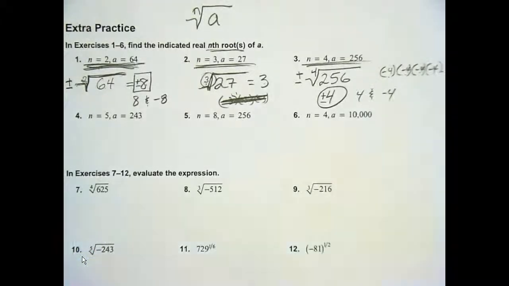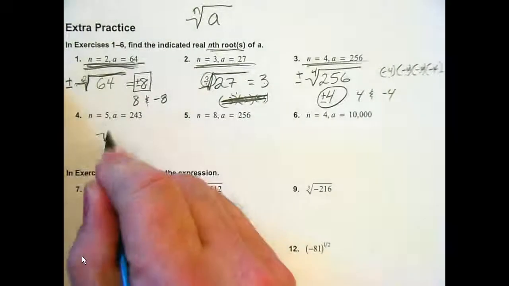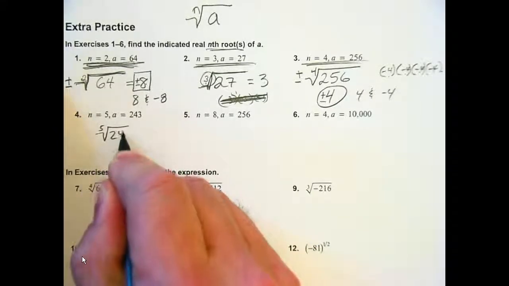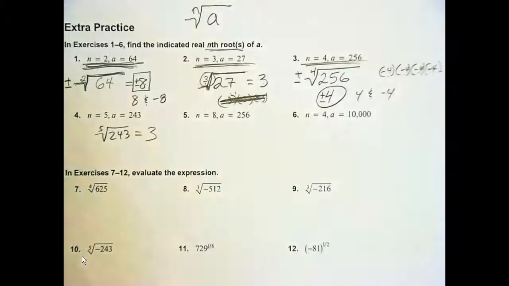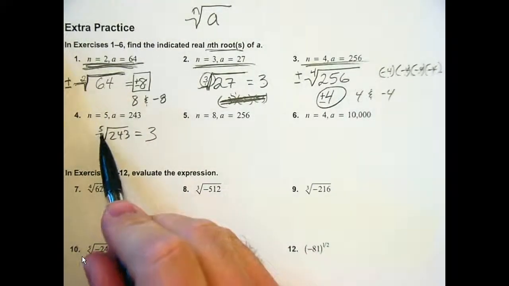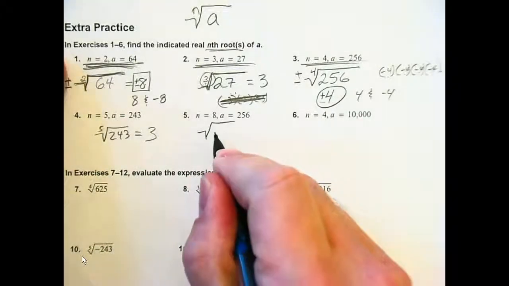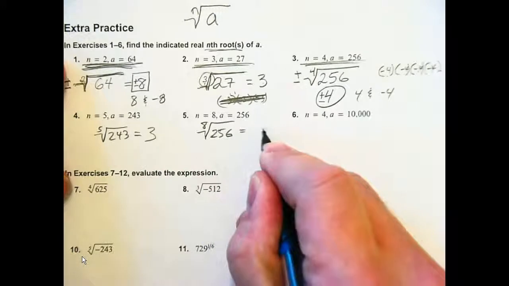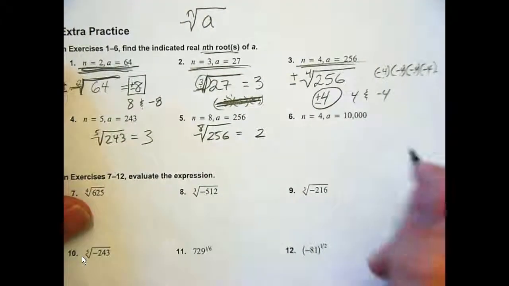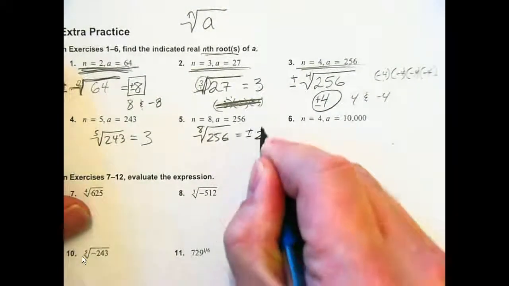All right, number 4. What's the fifth root of 243? That is 3. Do I need plus minus? No, why not? Good, it's odd. Okay? 256. 8th root of 256 is 2. Do I need plus minus? How come? It's even. All right.